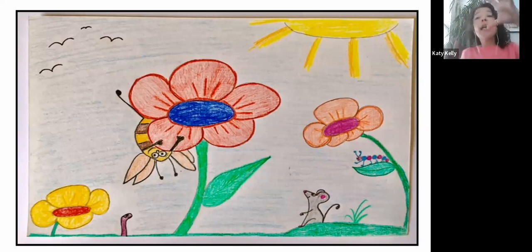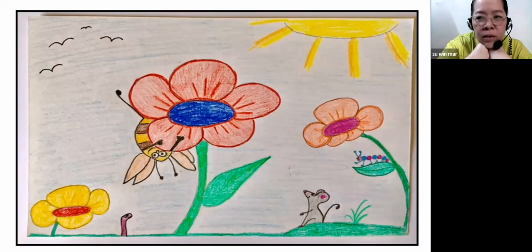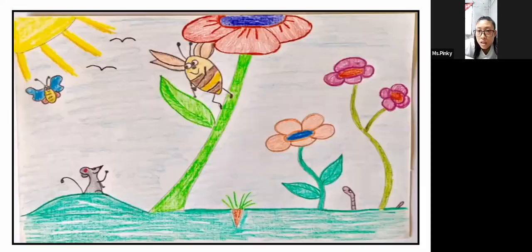The flower says, climb over my petal. Bella says, like this. And the flower says, yes, like that. Climb over my petal. Fantastic. Good. Let's have a look.